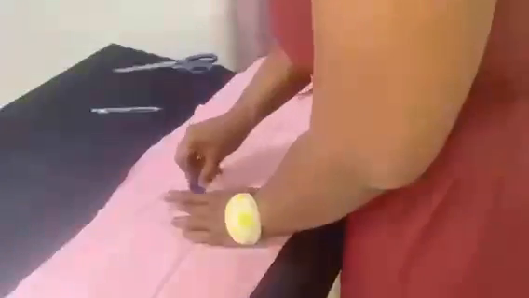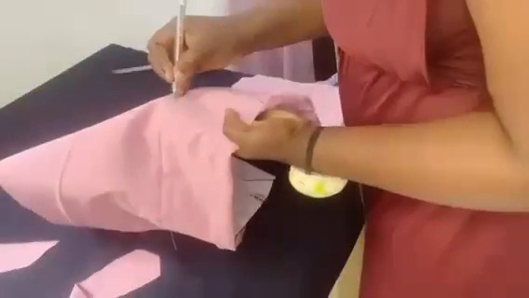I need to indicate which is the back because the fabric is almost the same thing. Okay, so this is my back. Then for the down parts, I'm going to indicate that this is my down part.